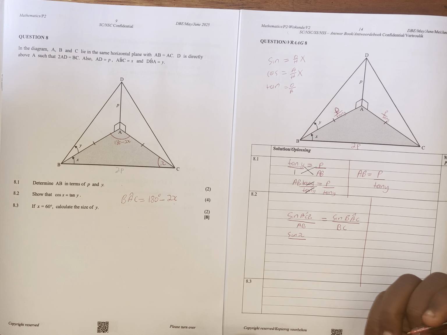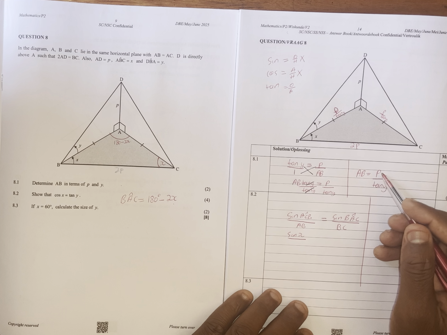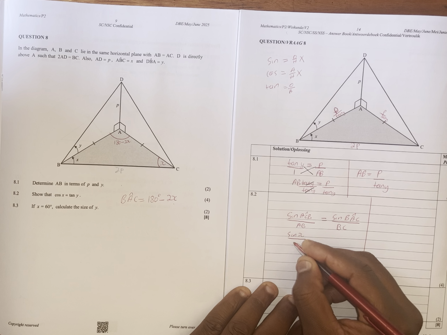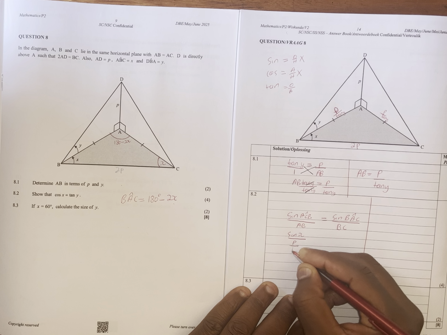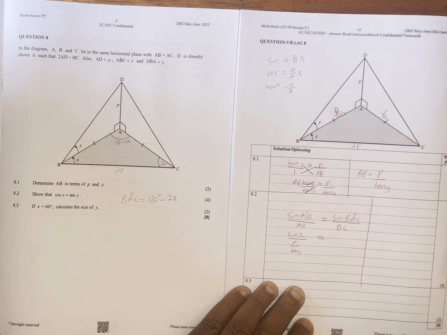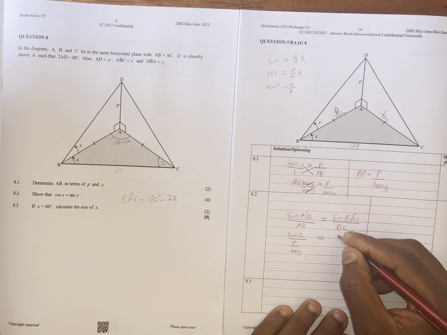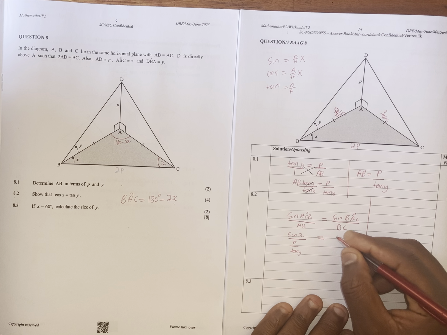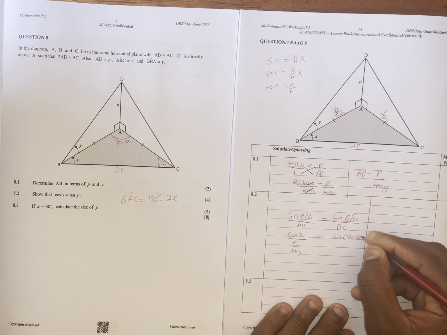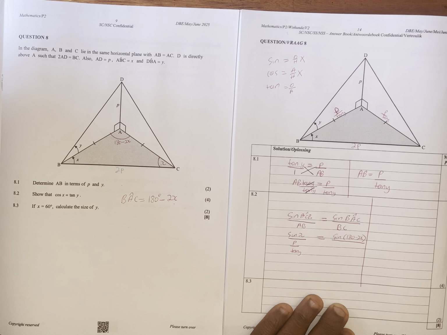We have already determined the length of AB, which is P divided by the tan of Y. So this will be equal to the sin of BAC, the sin of (180 minus 2x), divided by BC, which is 2P.